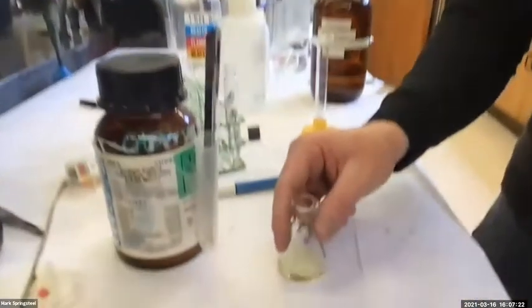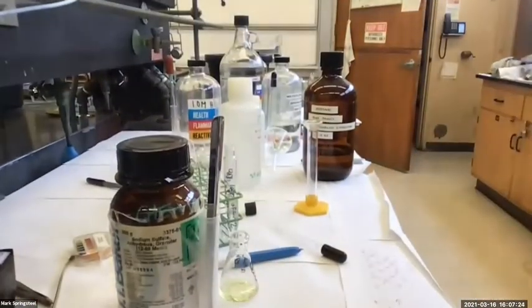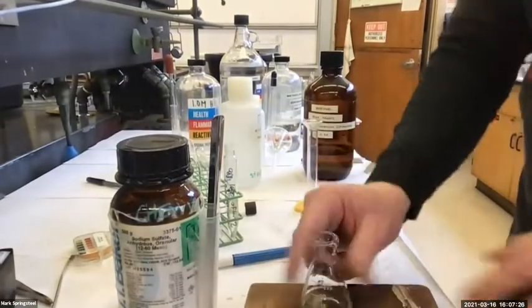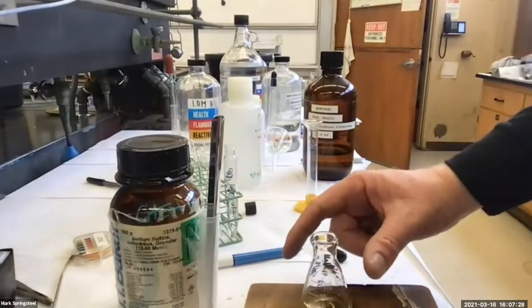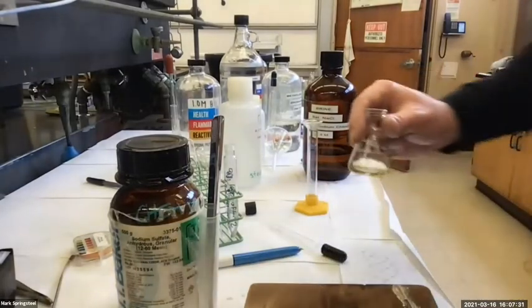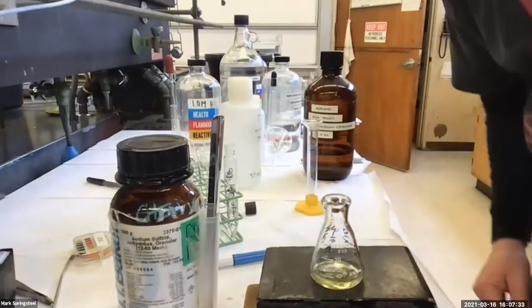Okay, so now it's time to add our sodium sulfate. As I was saying in the intro, actually I'll raise this up a little bit. I look better with black.